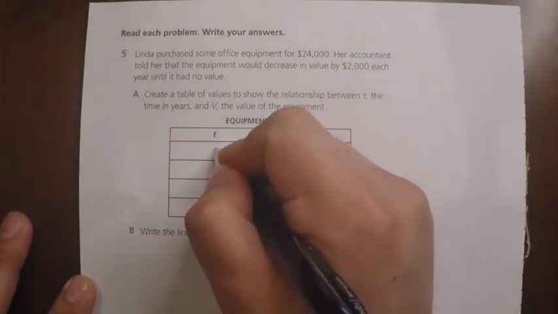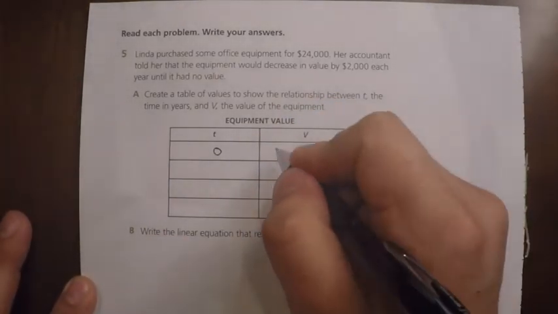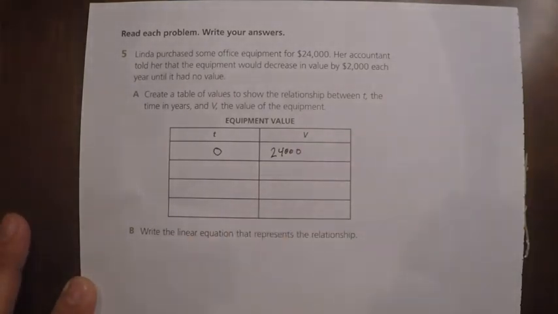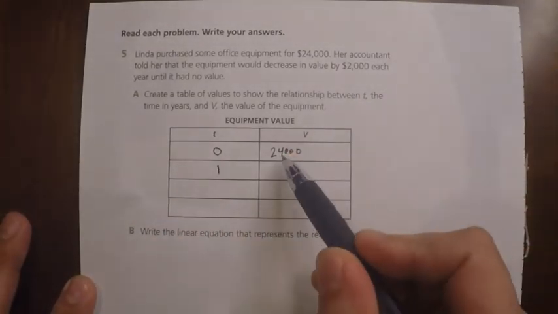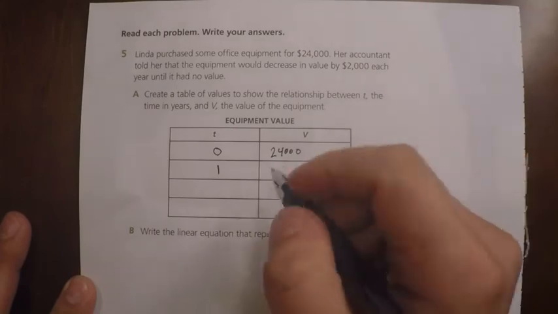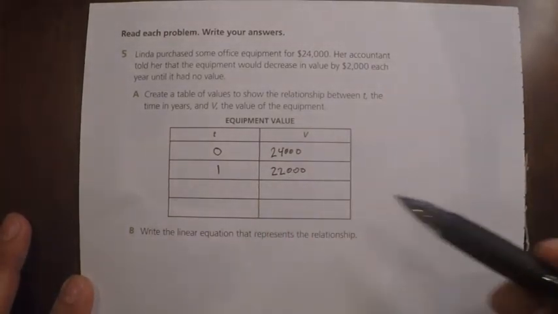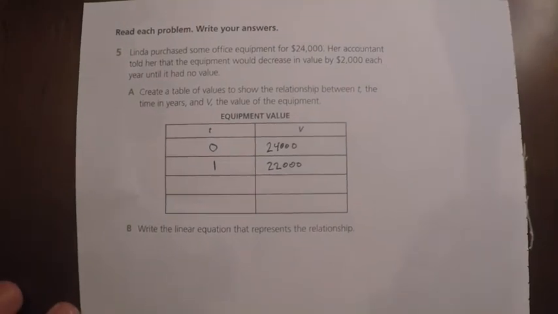So at time 0, when she first purchases that equipment, it is worth $24,000. And then each year, that equipment goes down by $2,000. So after 1 year, we'd say 24,000 minus 2,000, and that's how much it would be worth. And then you can continue that table, and then write a linear equation from that table.